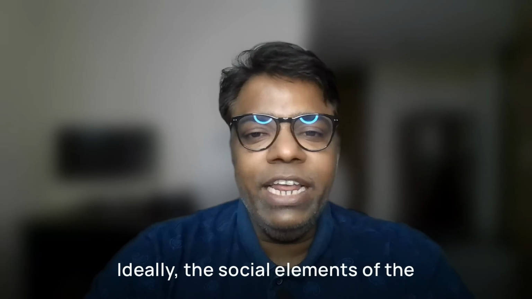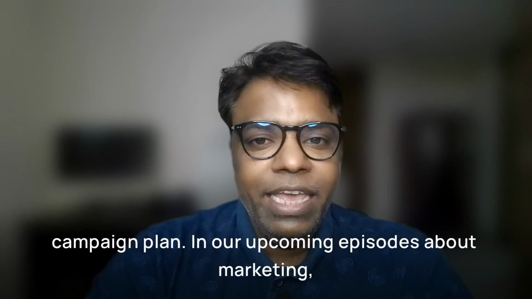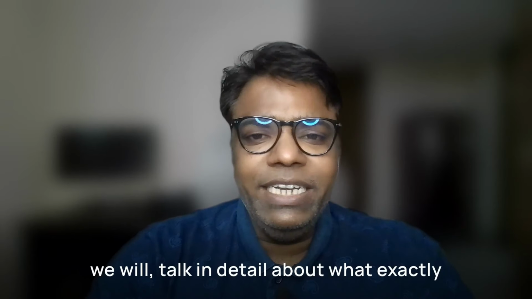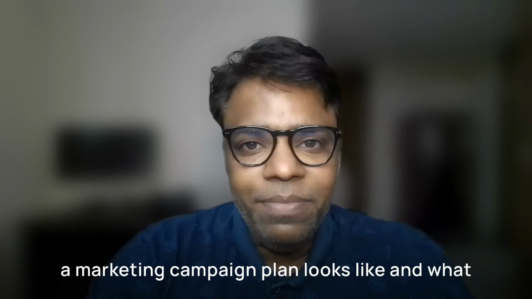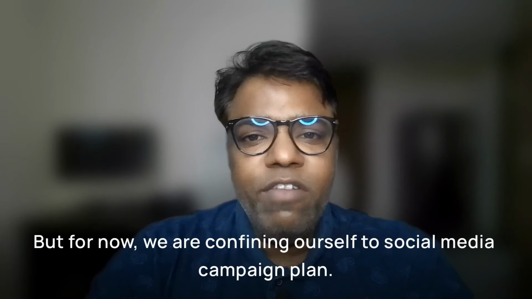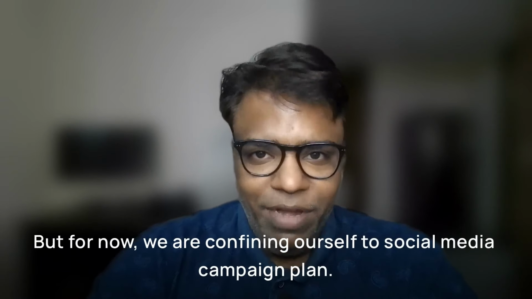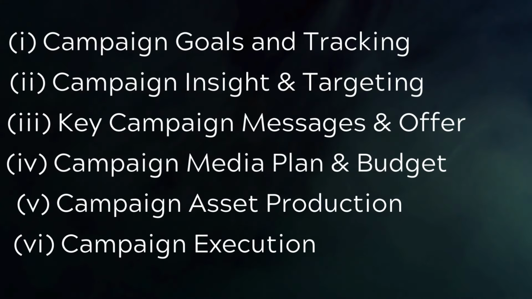Ideally, the social elements of the campaign will be part of a broader marketing campaign plan. In our upcoming episodes about marketing, we will talk in detail about what exactly a marketing campaign plan looks like and what all elements it consists of. But for now, we are confining ourselves to the social media campaign plan. So a social media plan consists of these 6 components.